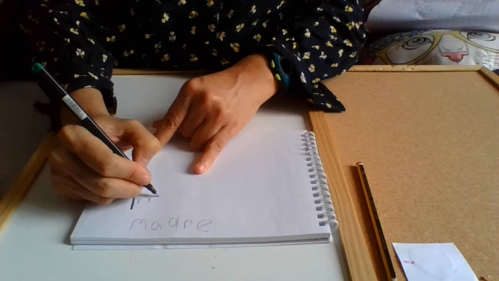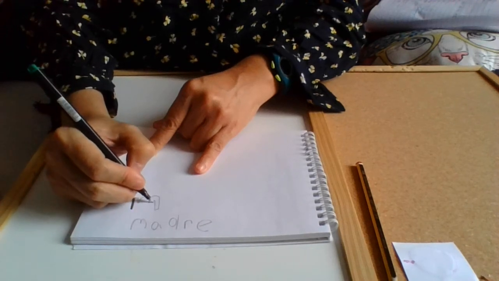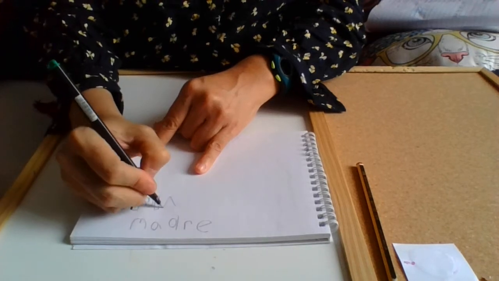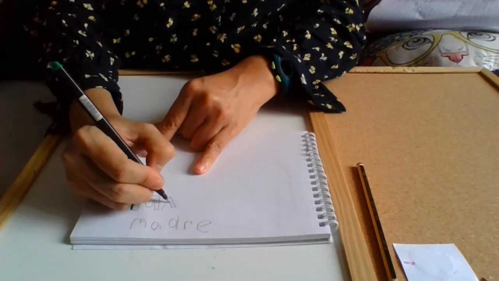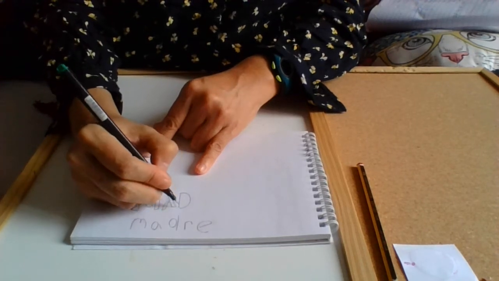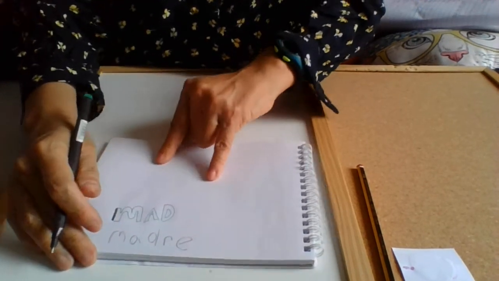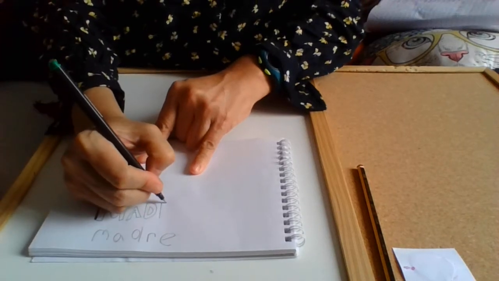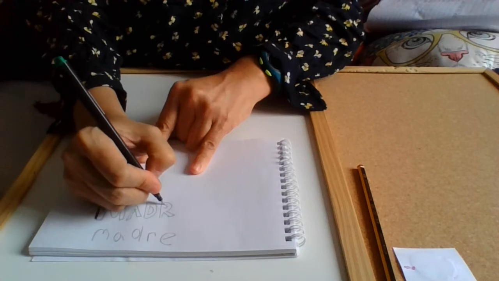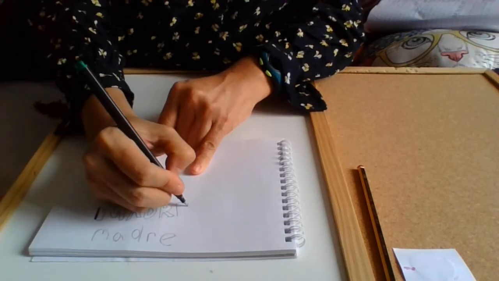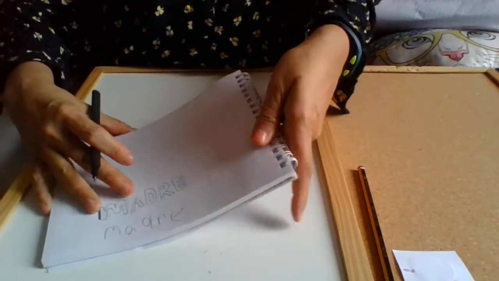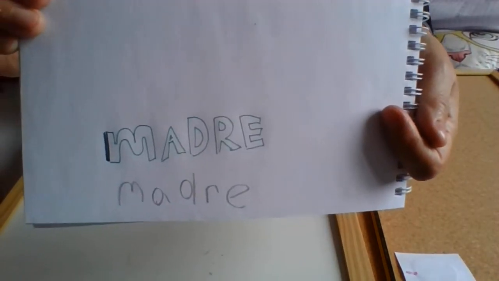So then we are doing the M, right? I don't know if you can see that. See, and the R, and then the E. Again, if I were doing this upright, it would definitely be better, but that's madre.